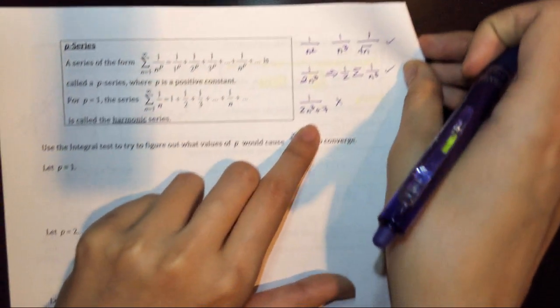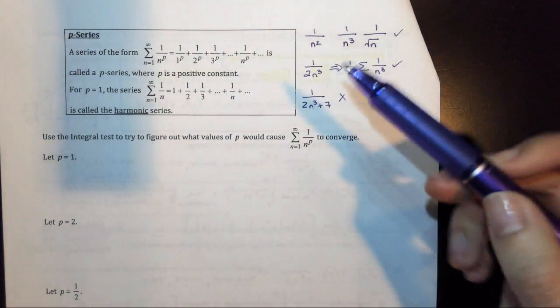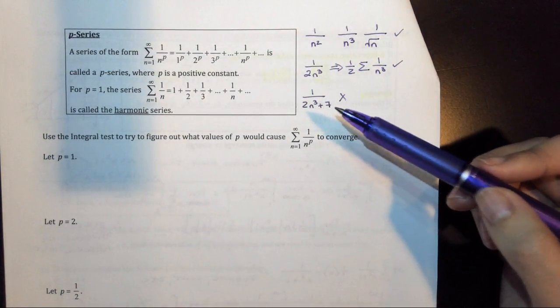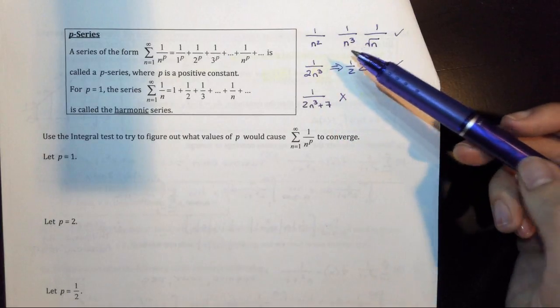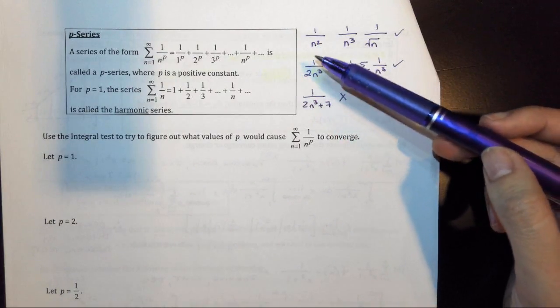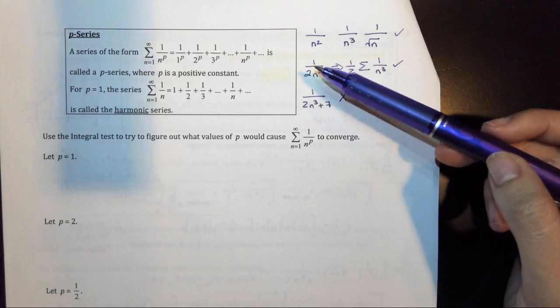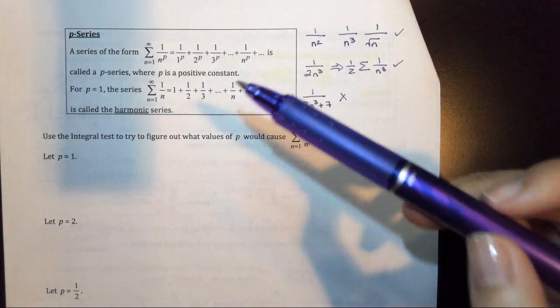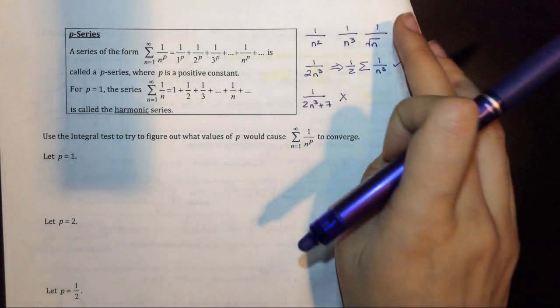Things you can't do with p-series is add a number, add another term. Anything that you can do with p-series is only multiplying by a constant. That's the only thing that you can do and still say that you're using the p-series test.